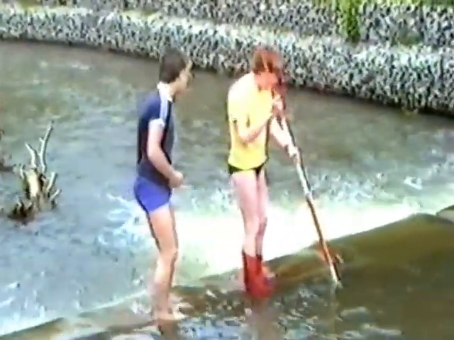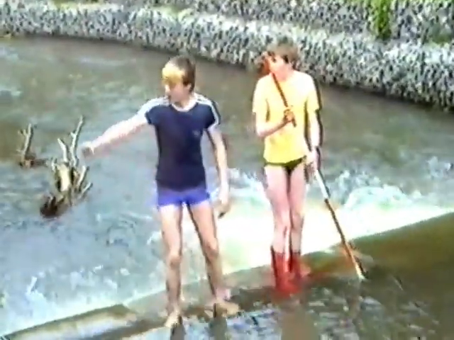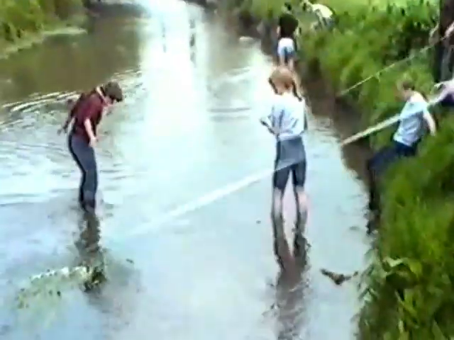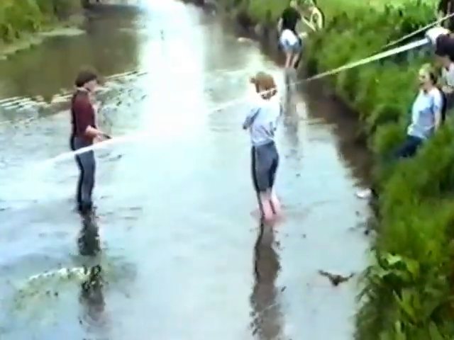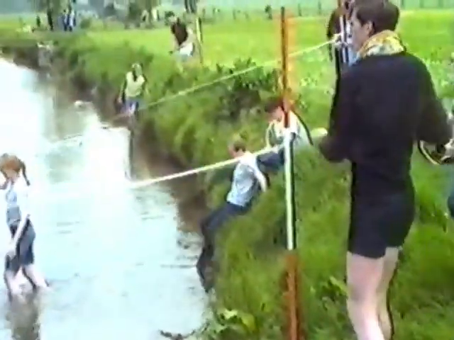How big is it? How big is it? Over there. Over that pole.